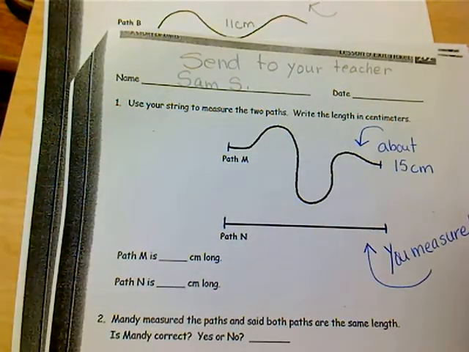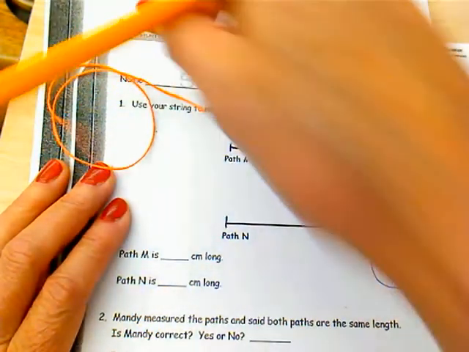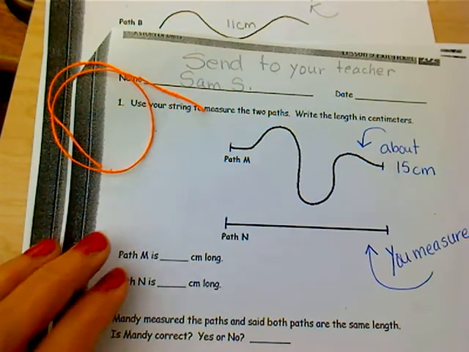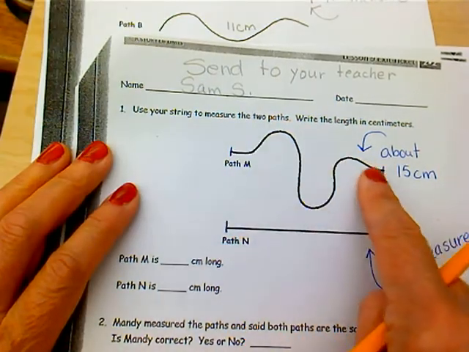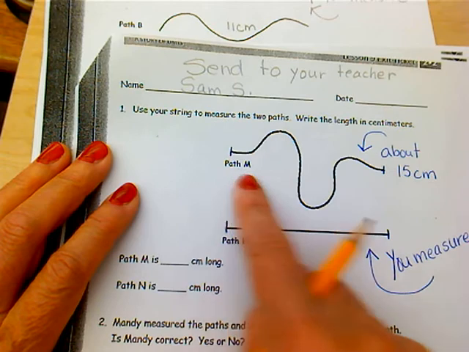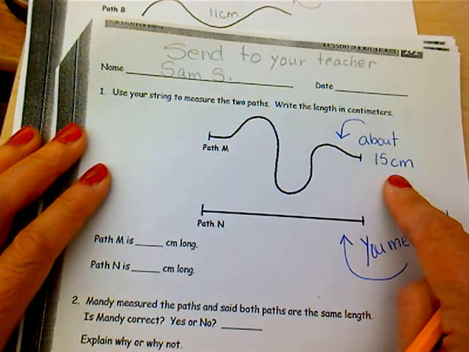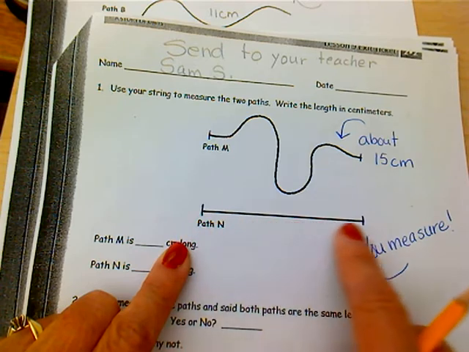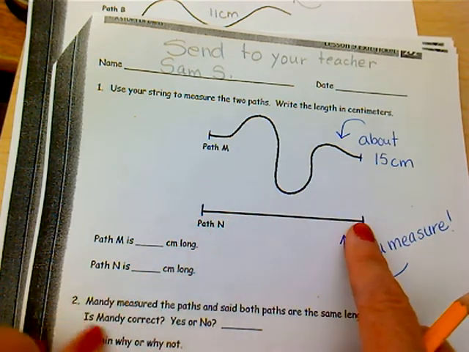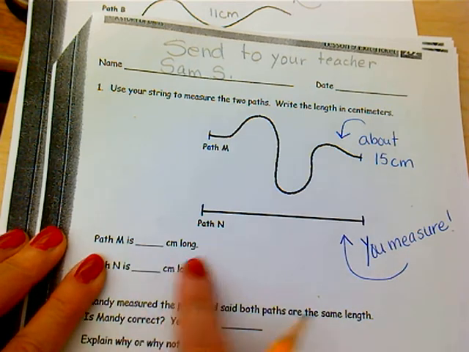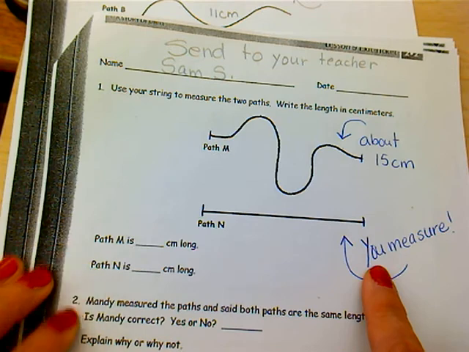So a couple of things that I'm going to help you with. Use your string. Remember that string we were supposed to be using? Well, I'm going to help you with this. So use your string to measure the 2 paths. I'm going to tell you that path M is about 15 centimeters. Your job is to measure this one by yourself. So path M, you know what that one is, and you have to figure out what path N is.